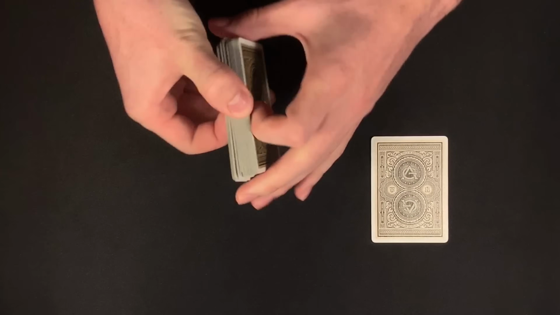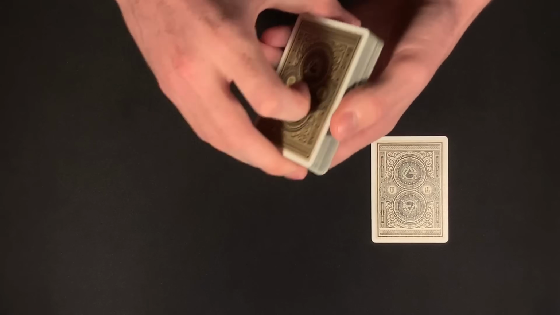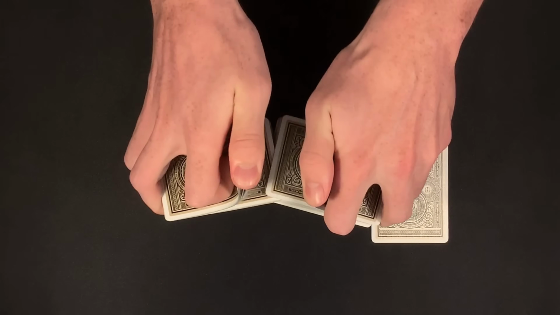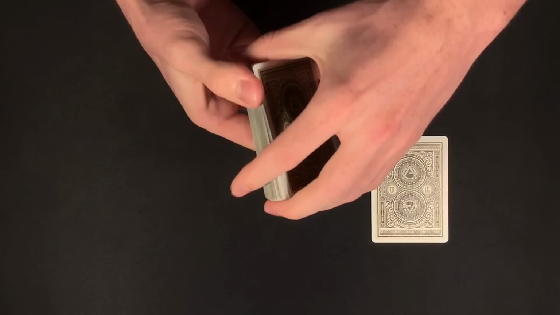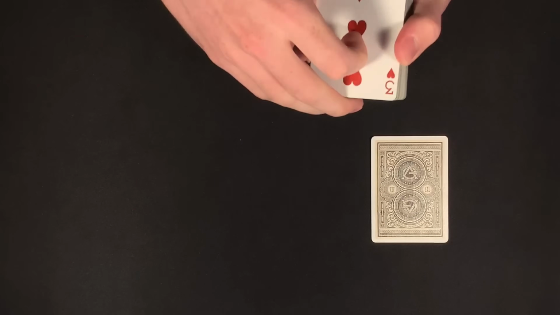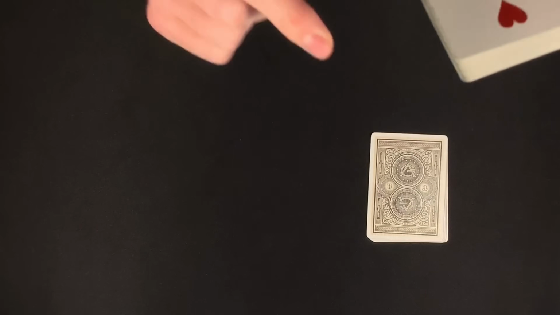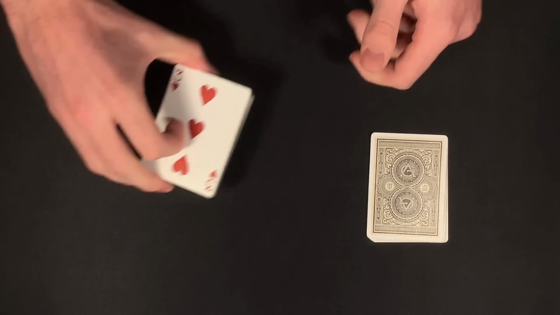Now, I'm going to be trying something here with the deck of cards. We do have my spectator selection somewhere lost in the deck, and I'm going to try and get their card to teleport from the deck into our pile that we have on the table. So all I'm going to do is riffle down the deck like this and hit the top of our little packet that's on the table, just like that.